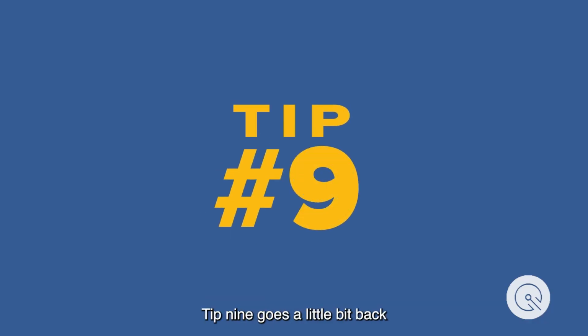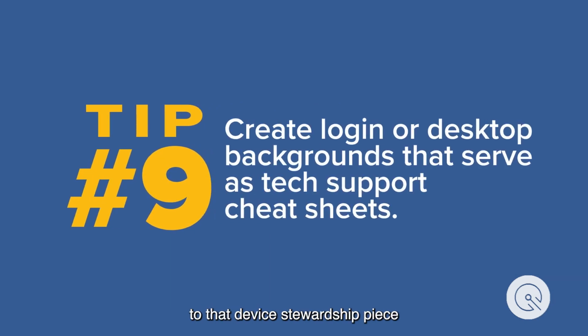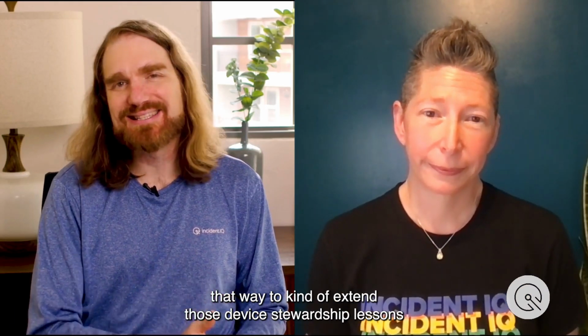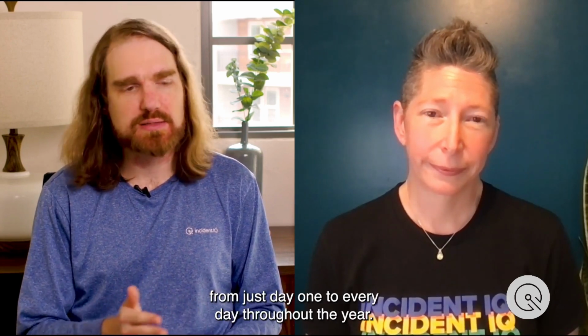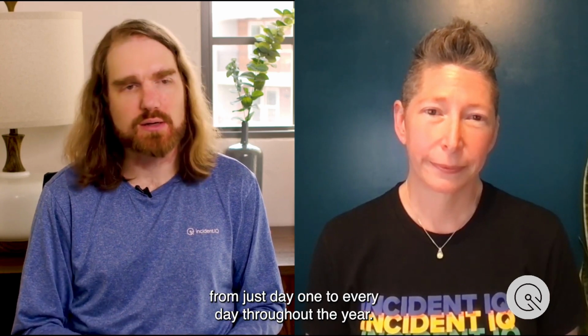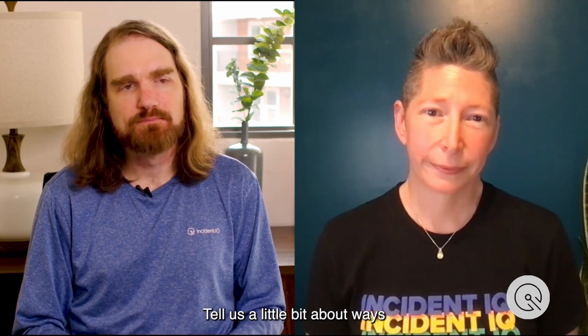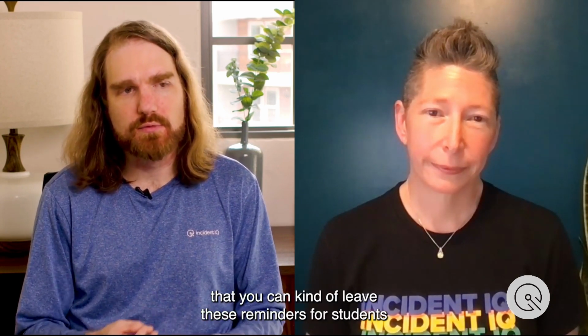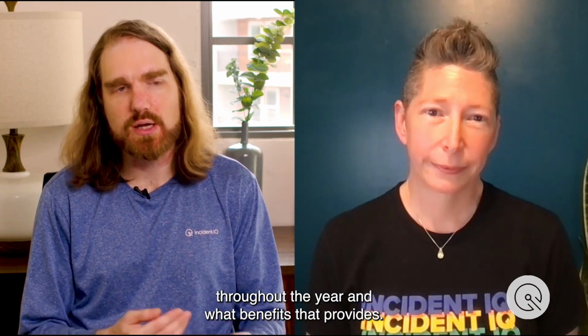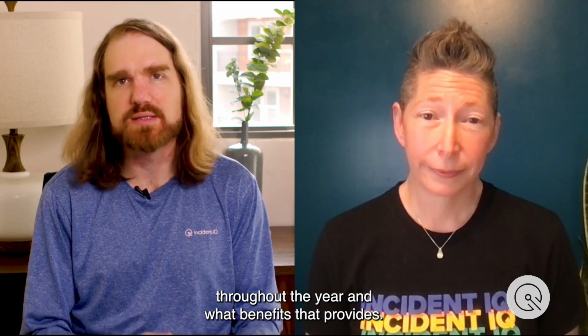Tip 9 goes a little bit back to that device stewardship piece we were talking about earlier, but creating login or desktop backgrounds that can serve as tech support cheat sheets. That way to kind of extend those device stewardship lessons from just day one to every day throughout the year. Tell us a little bit about ways that you can kind of leave these reminders for students throughout the year and what benefits that provides.